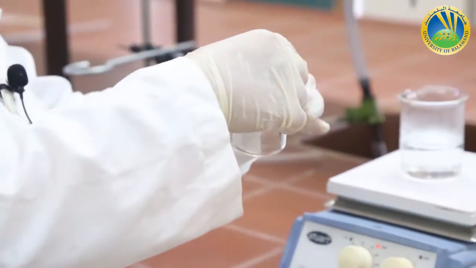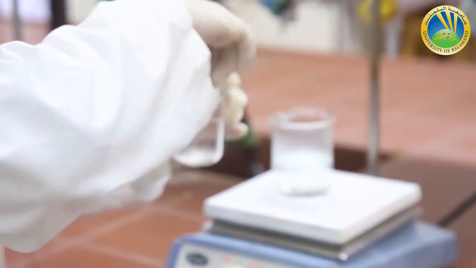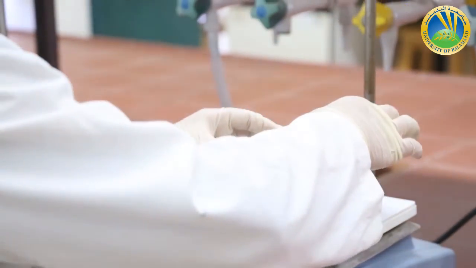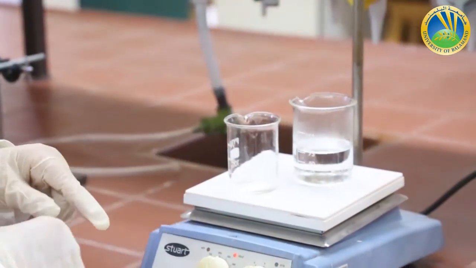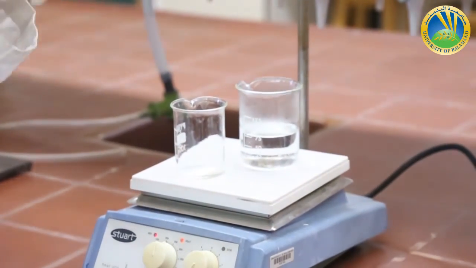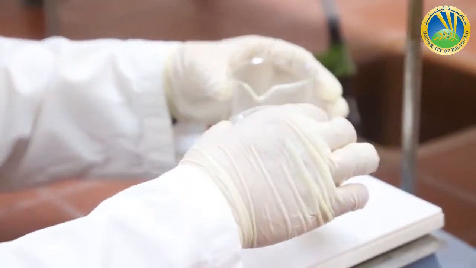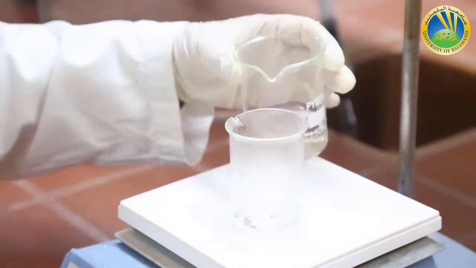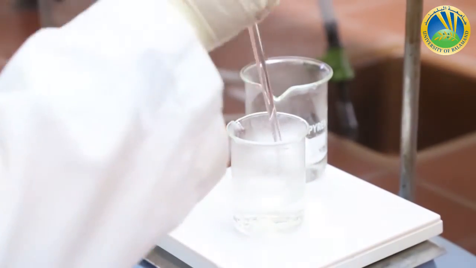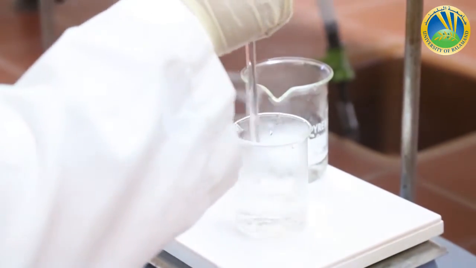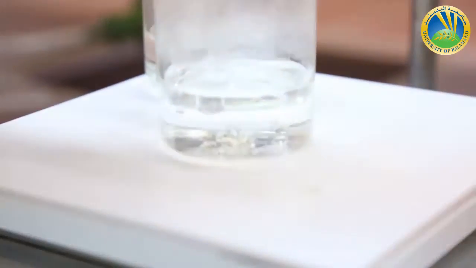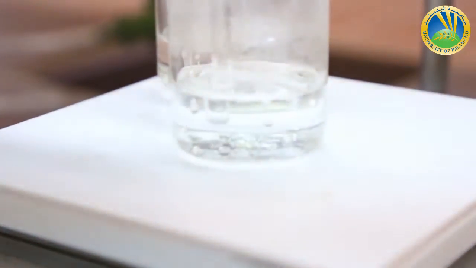I have to put them in a glass beaker and to dissolve them with the little amount of hot boiling water. We have to add the minimum amount of water to let acetanilide dissolve completely when the water boils. As you see, there is some amount of insoluble impurity.